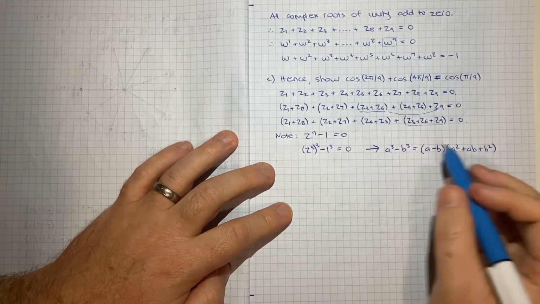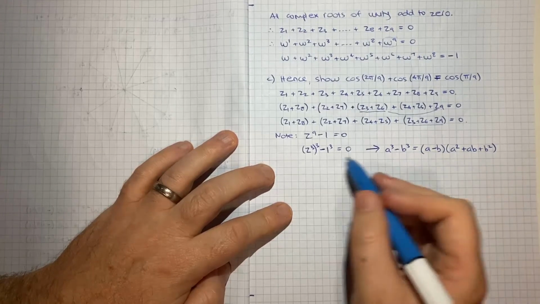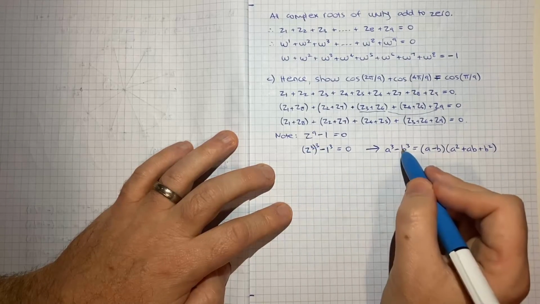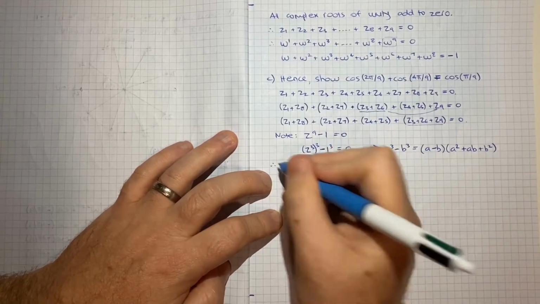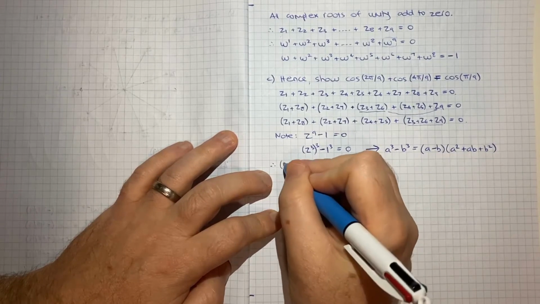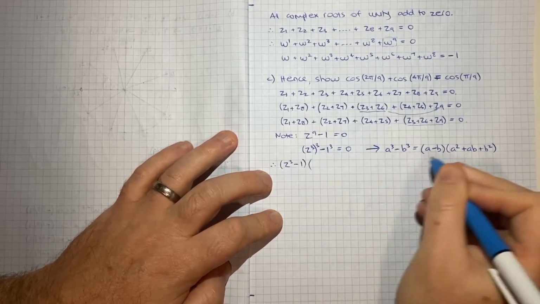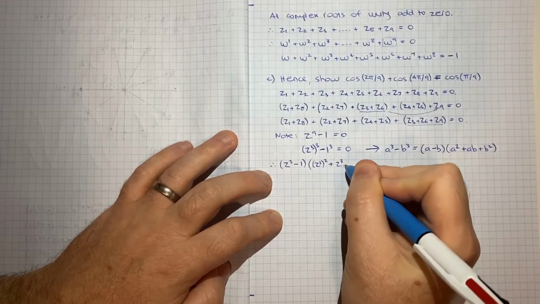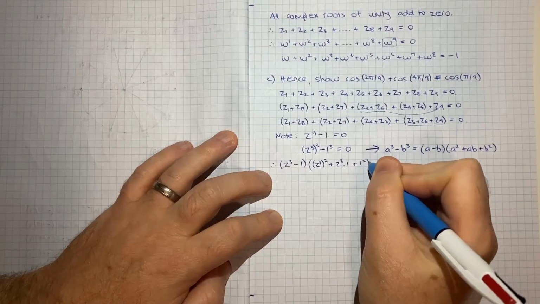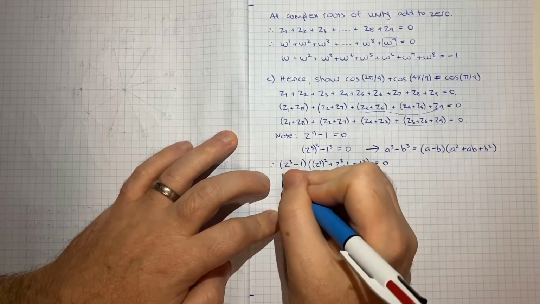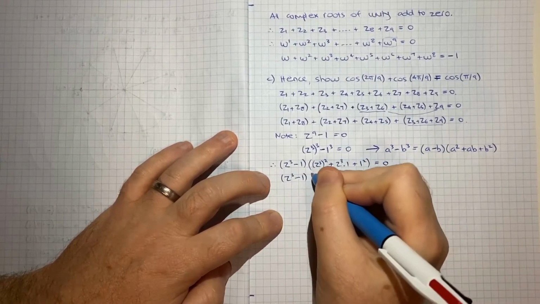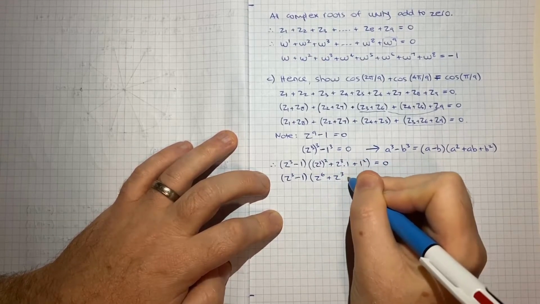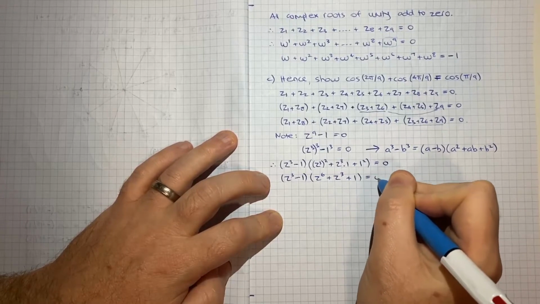So that's something you need to know. But using this result, we can now say effectively A is Z cubed and B is 1. So therefore what we can write is Z cubed minus 1 times Z cubed squared plus Z cubed times 1 plus 1 squared equals 0, which gives us Z cubed minus 1 times Z to the 6 plus Z to the 3 plus 1 is equal to 0.